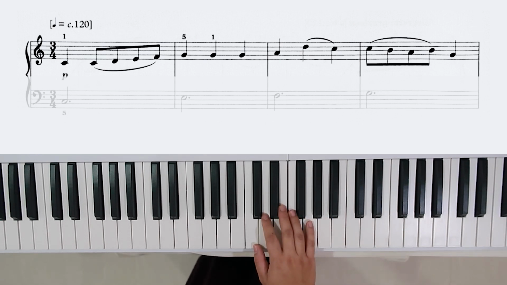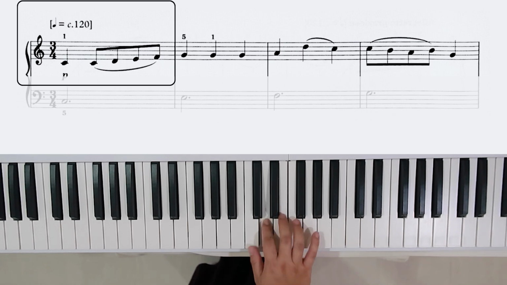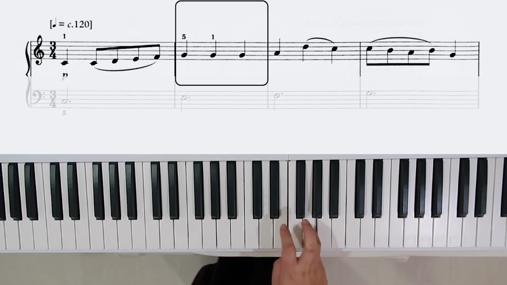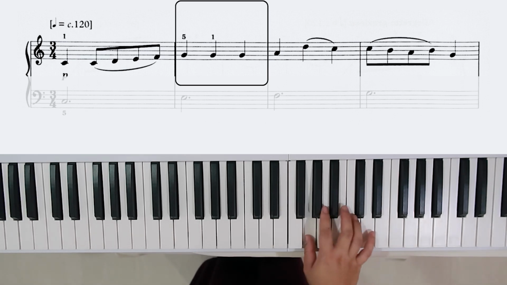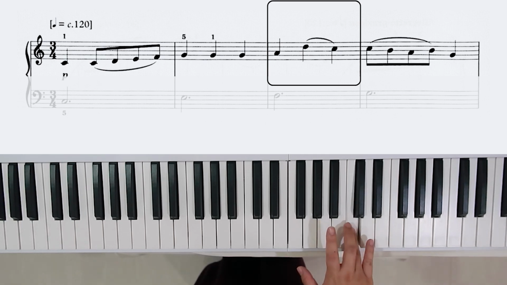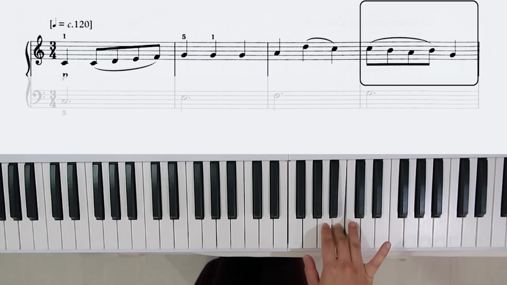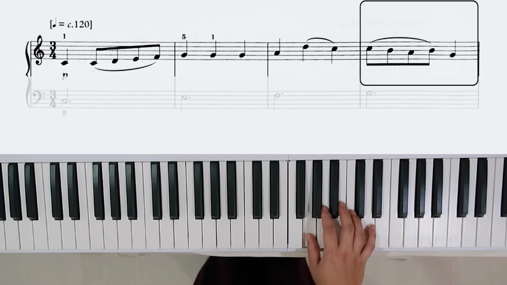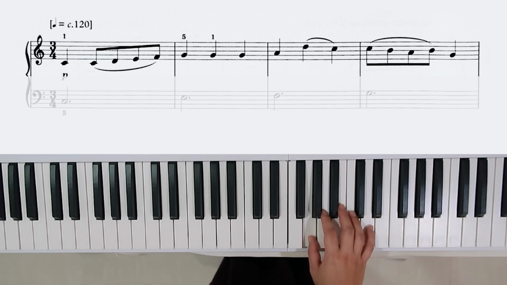Okay, now we're going to combine the first 4 lines together. Let's go. C, C, D, E, F, G, replace with thumb, thumb, thumb. 1 step up to A, finger 5 to D, 1 step down to C, and we go 4, 3, 2, 3, 1. Now I'm going to do it with the alphabets.